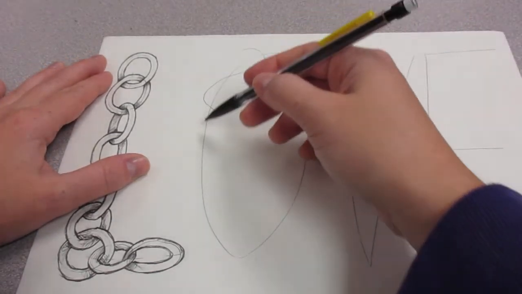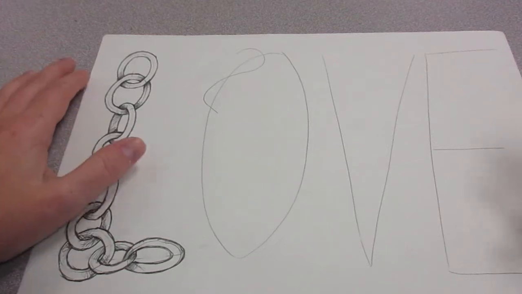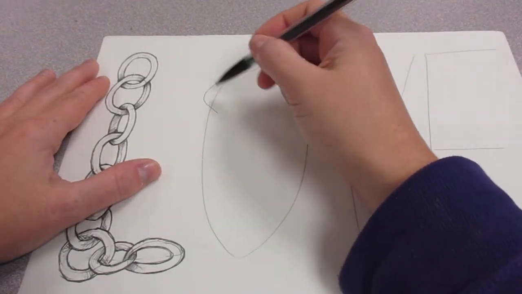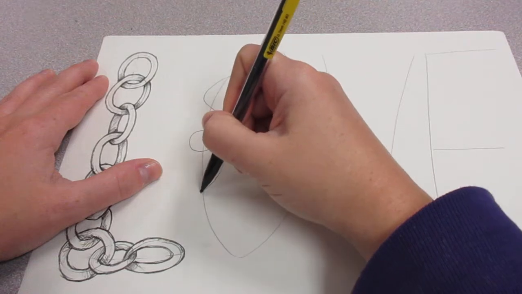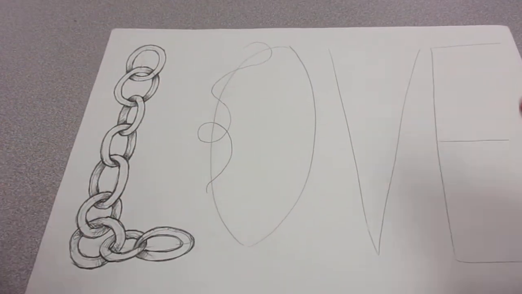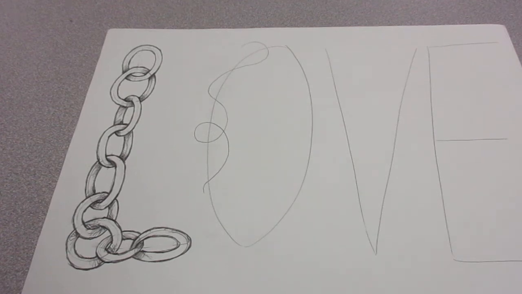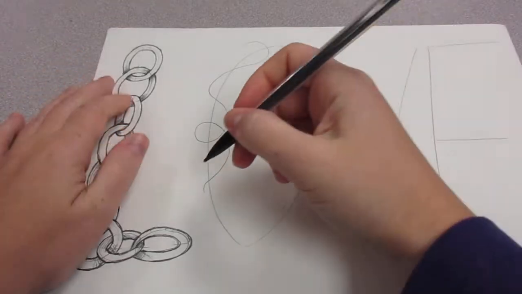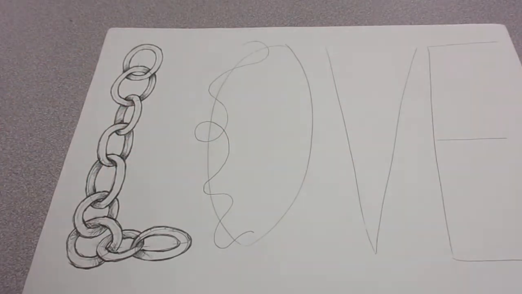Okay, so I'm following around my design, but it's not sticking to it exactly. Alright, after I got that curve, I want to have a nice loop-de-loop, so I'm going to come and loop-de-loop and make sure I'm staying on that O. Okay, let's just give it a little squiggle here. Don't go too crazy, we need room to actually draw our ribbon.